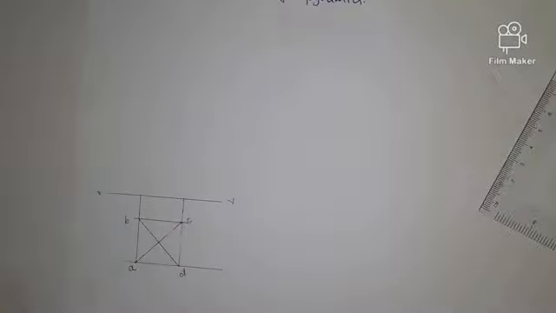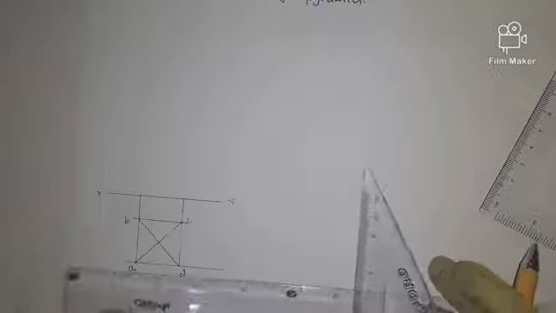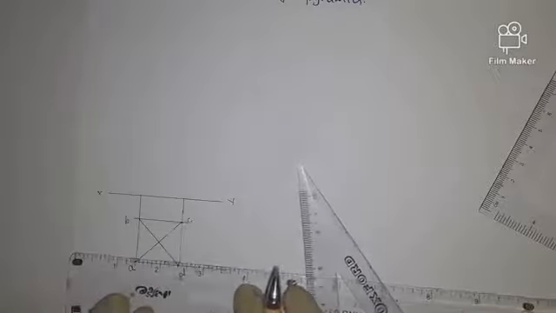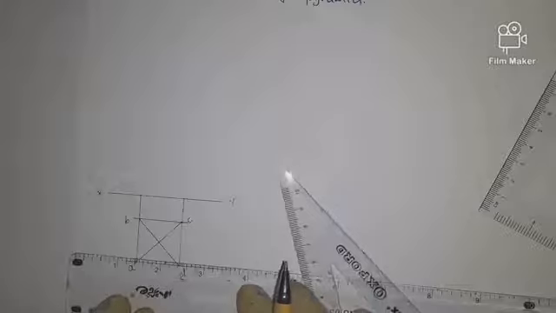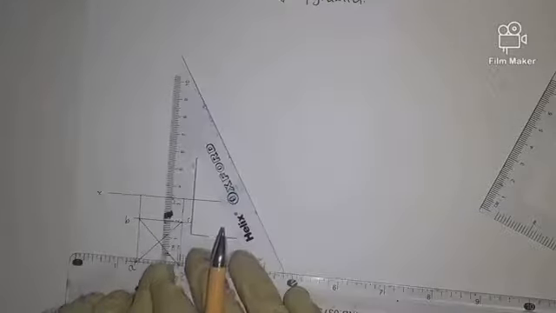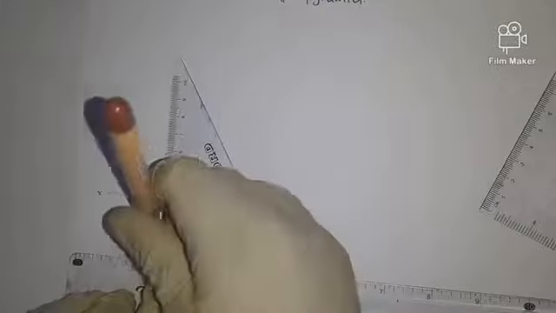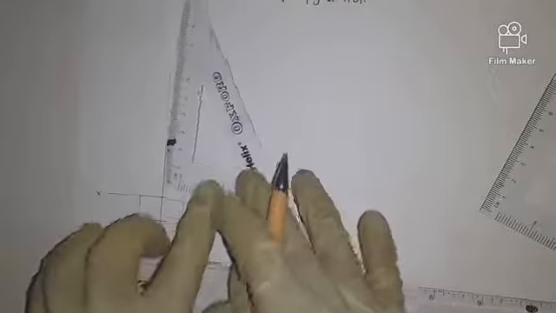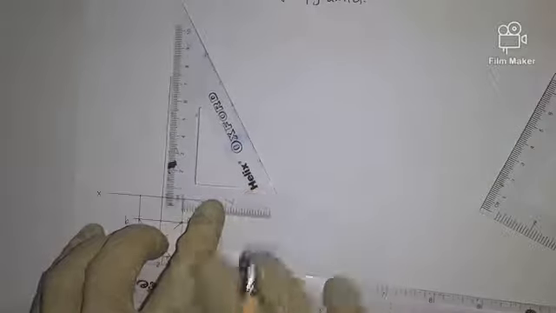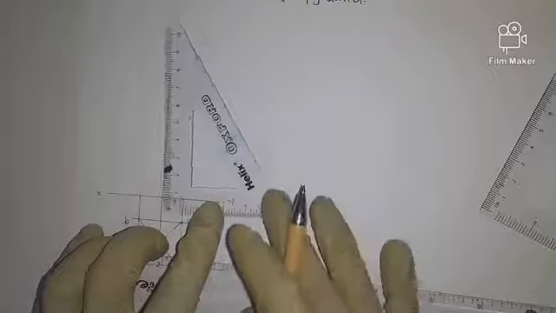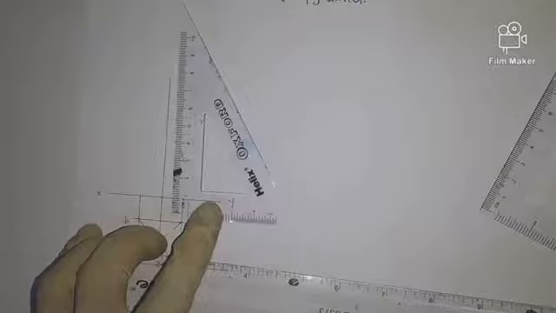Now we are going to project our center line as well, vertically up, and it forms the axis of our pyramid. Now we are going to measure the altitude, and the altitude according to the question is 50 millimeters. So we measure 50.